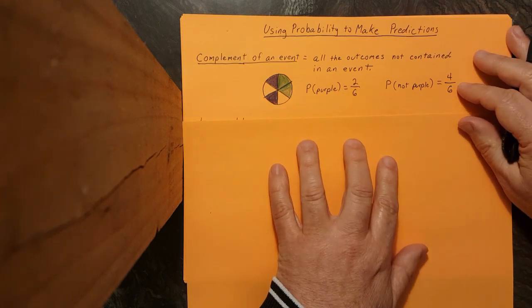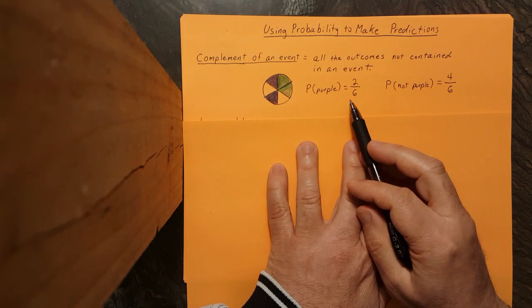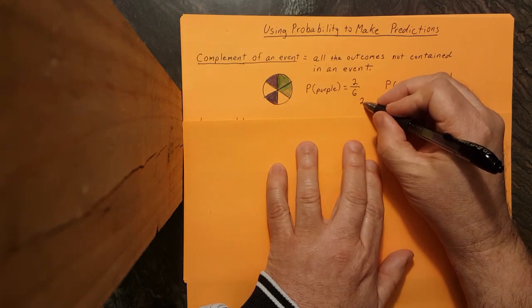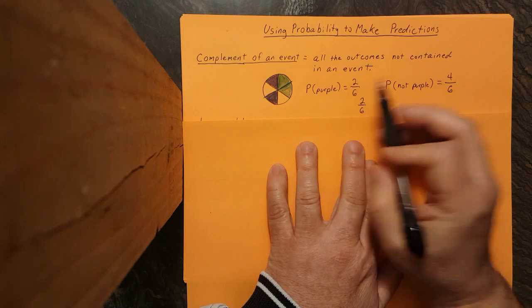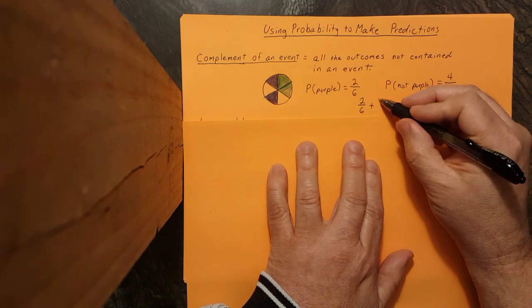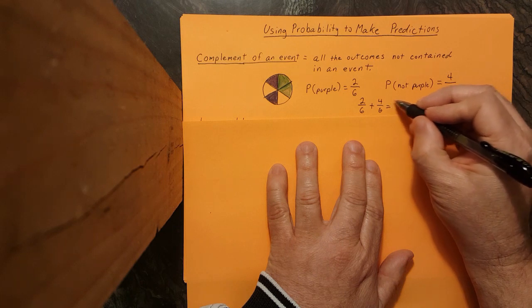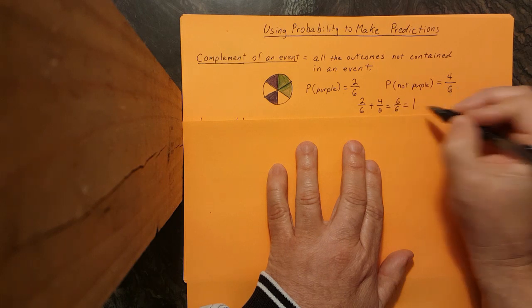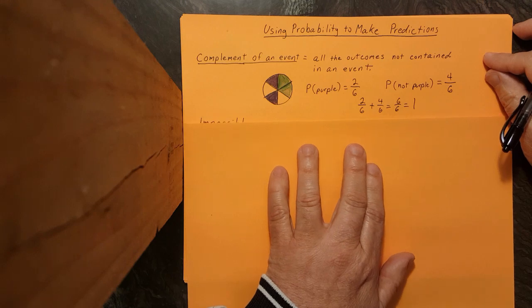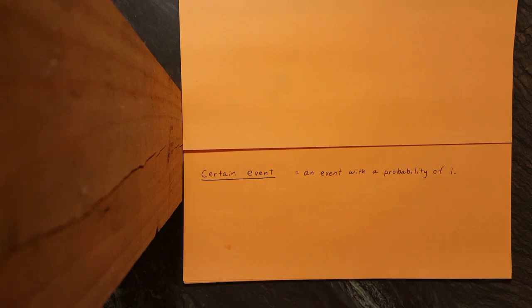One interesting thing about complements and the events themselves, if you add them up, the probability of the event plus its complement, you're always going to get 1. The 1 is known as a certain event. That'll be the next word you should write down, a certain event. And a certain event is an event with a probability of 1.